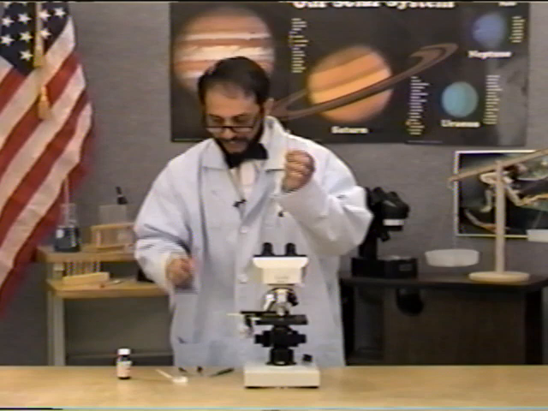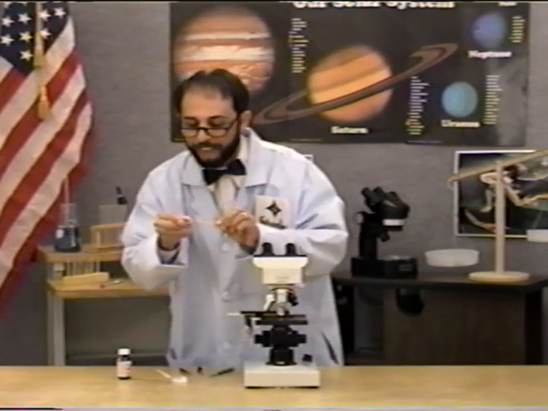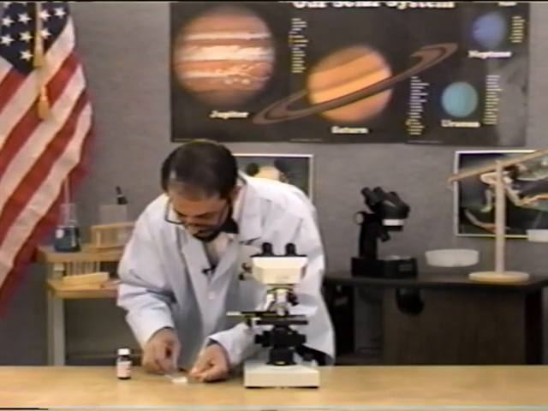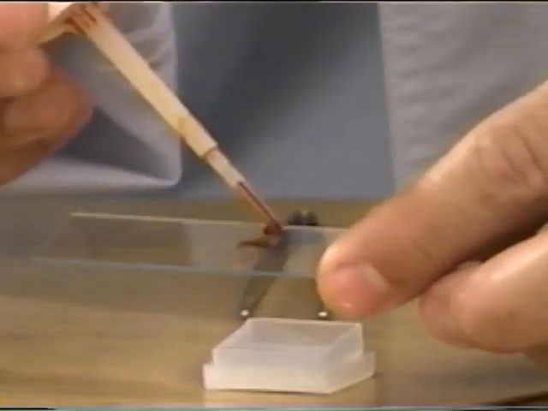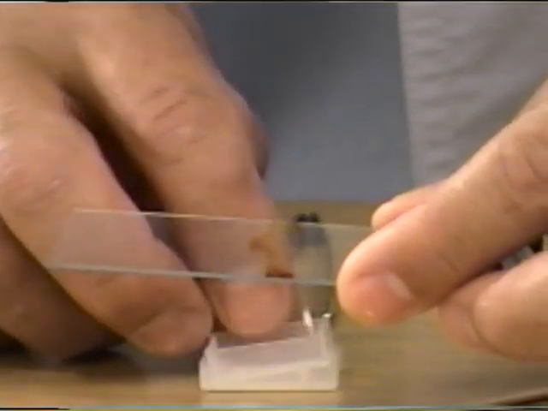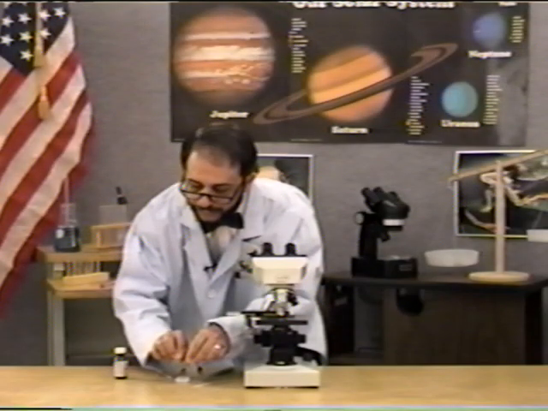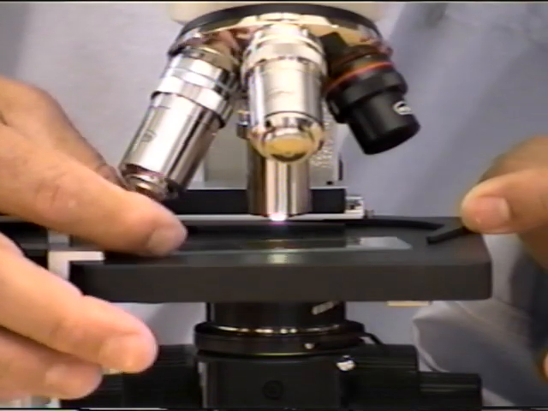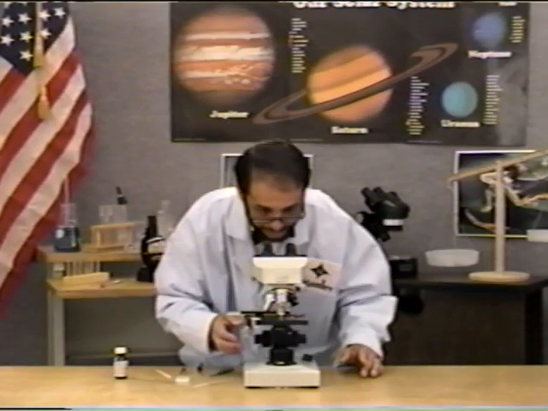Then we take the result and we scrape that sample carefully onto a slide, stain it with a little bit of iodine, and carefully cover it with a clean cover slip. We put the resulting slide into our microscope, take some time to focus.